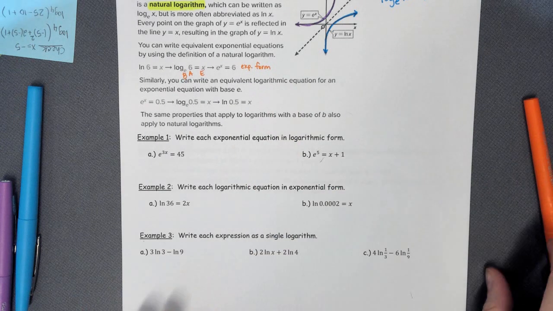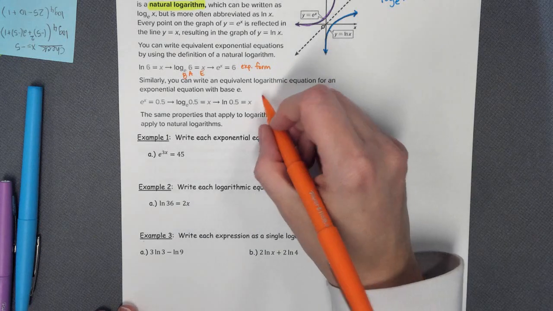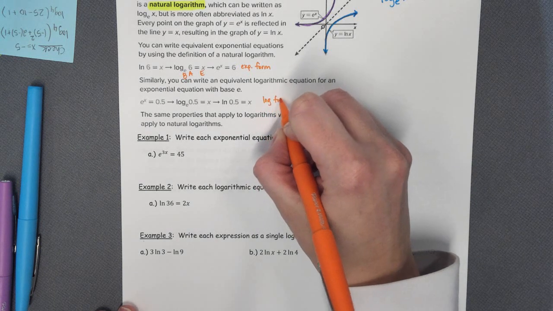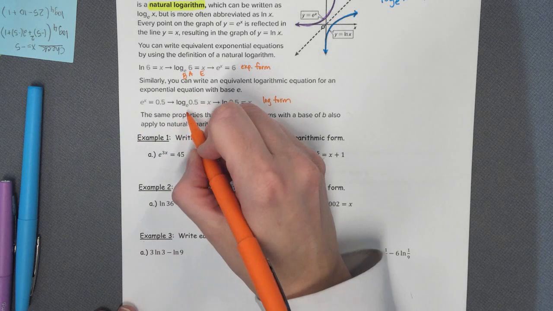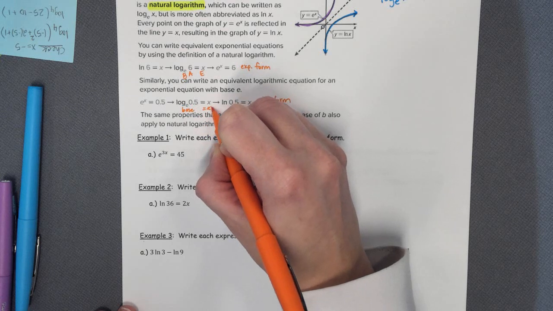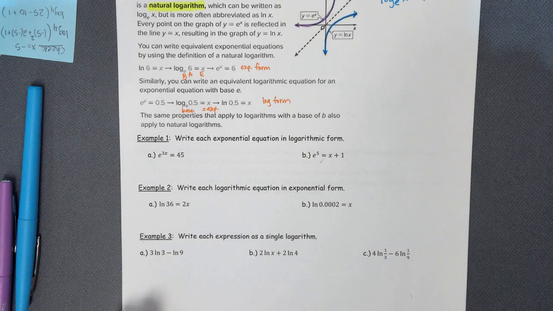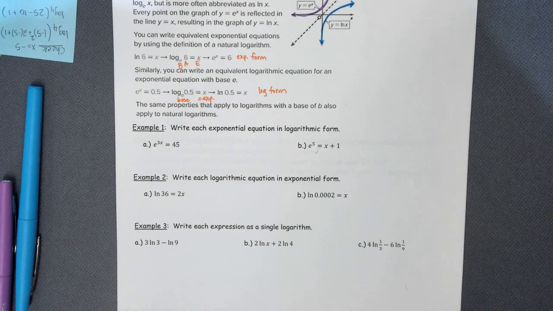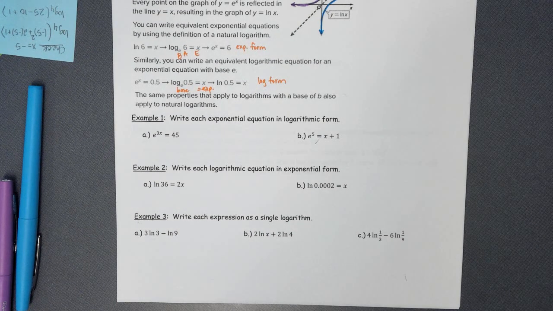If you have the log form, I always tell myself that it's equal to your exponent. So if you're writing this in log form, you have your base, which is e, and then it's equal to your exponent. So instead of log base e, we're going to write it with the natural log.